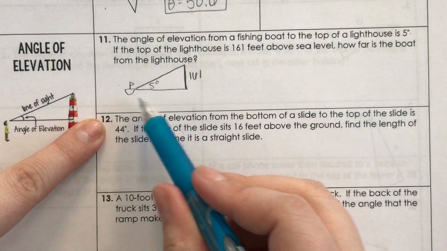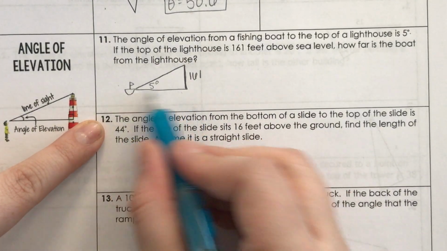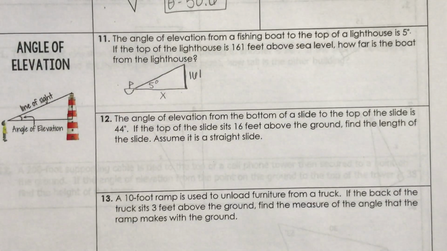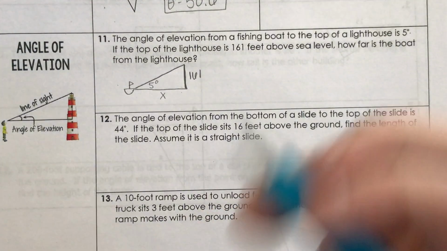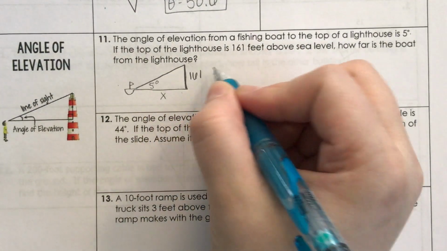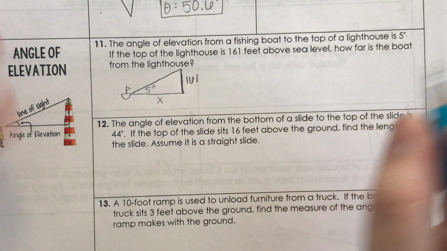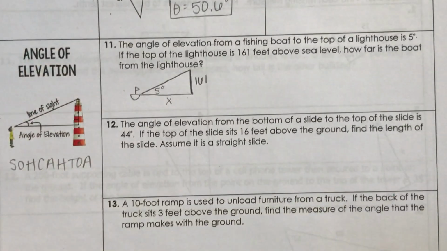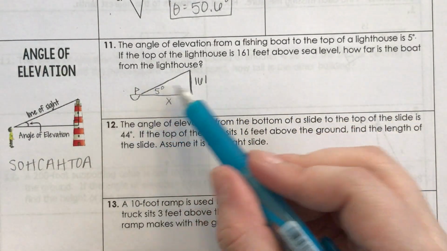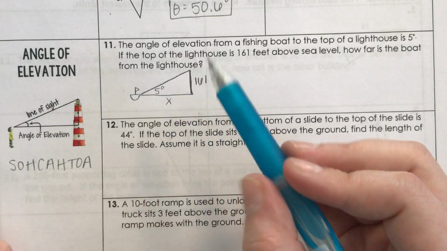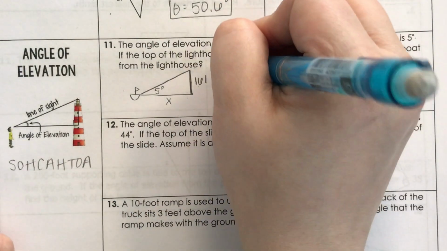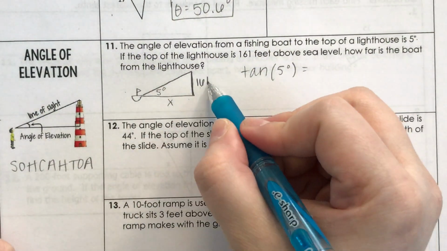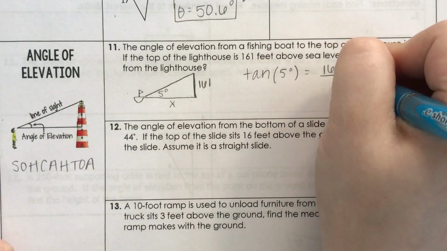Okay, so we want to know how far the boat is from the lighthouse. Not this, but how far away, so this is our length away right there. So we have an angle and two sides. We need to use a trig function. SOHCAHTOA. Which trig ratio uses the opposite side and the adjacent side? It's tangent. So we're going to say tangent of 5 degrees equals opposite over adjacent.